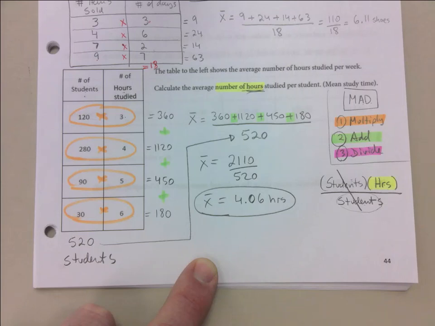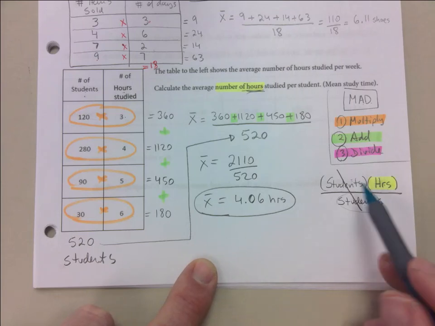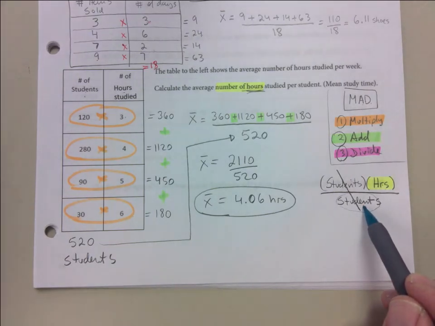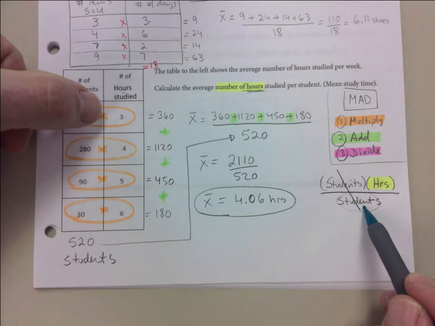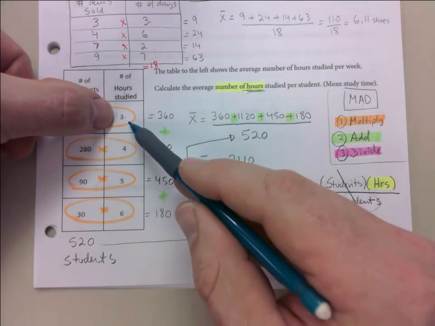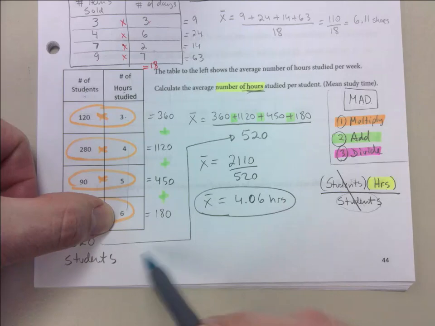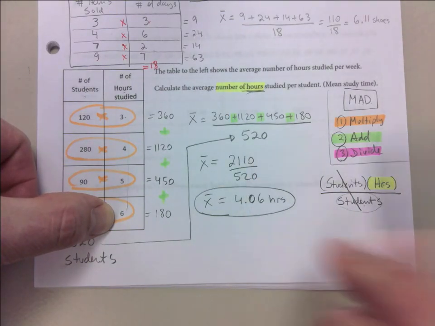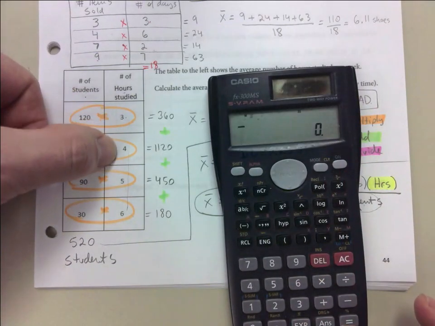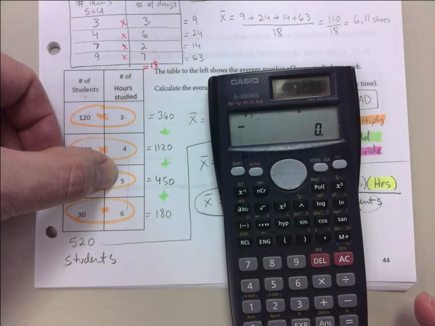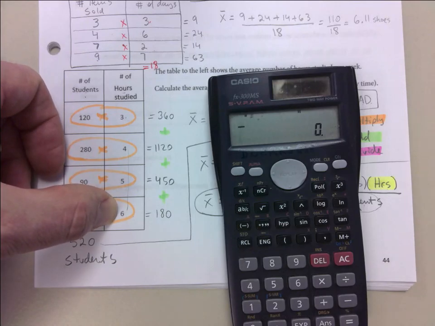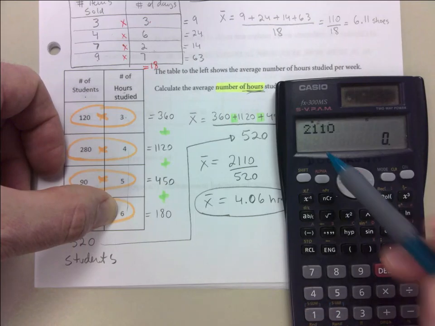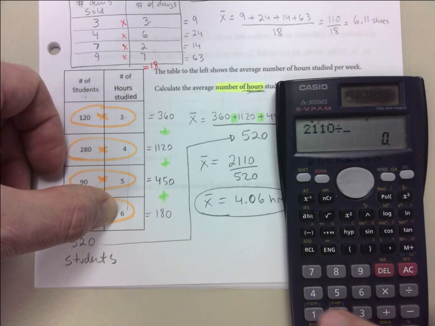So before you say, Mr. Erickson, you lost me here. You lost me here. I didn't know what to divide by. Let me give you a little trick here. Okay? Let's say you decided, you know what, I'm going to add up all the hours and I'm going to divide my answer here by the number of hours. What do you get when you add up all the hours? This is 7 and 5 is 12 plus 6 is 18. What happens when you go 2,110 and you divide it by 18?